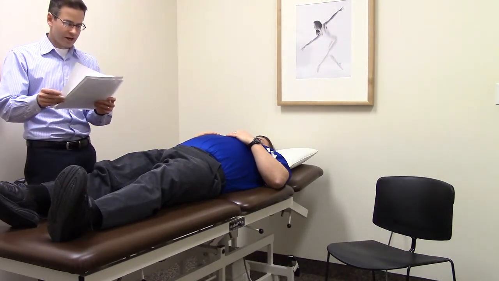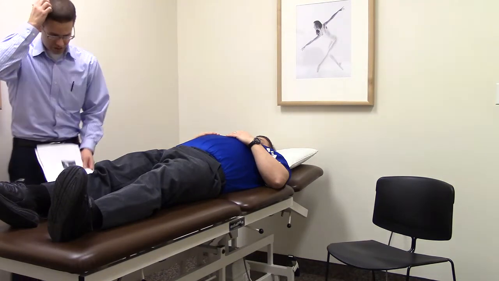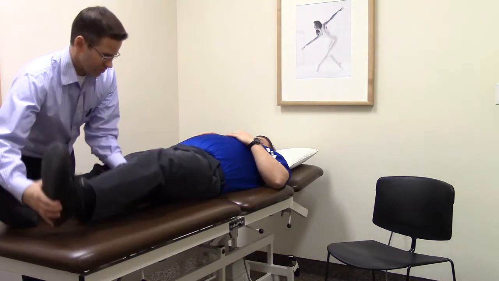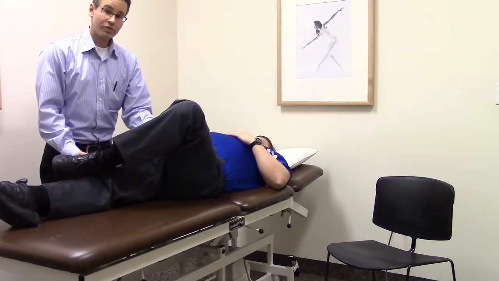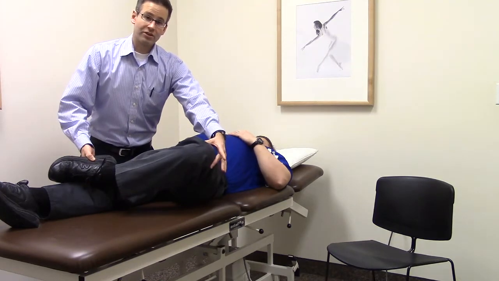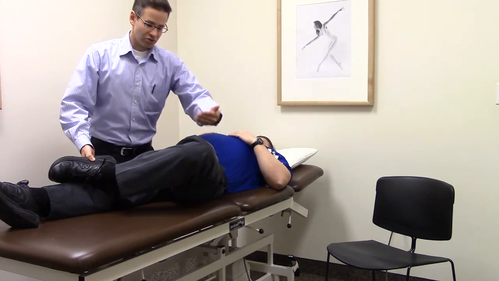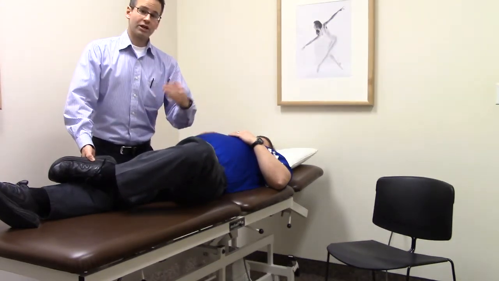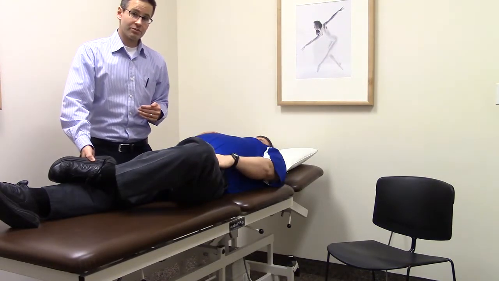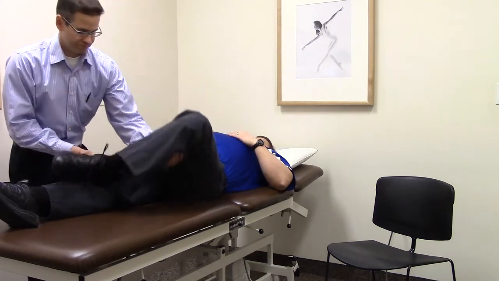Another test that they might do that's going to create pain in that left hip is they're going to put one foot over your knee, and they're going to let your knee drop down to the outside. And so as you lower that one to the floor, you're not going to be able to lower it as far, and you're going to complain about your hip symptoms with that maneuver.